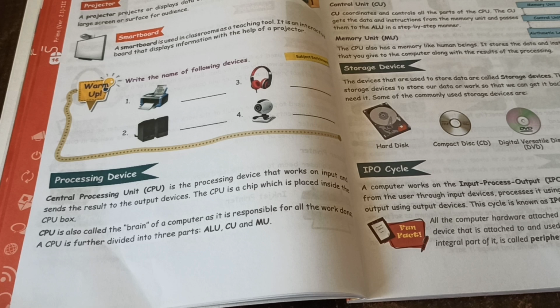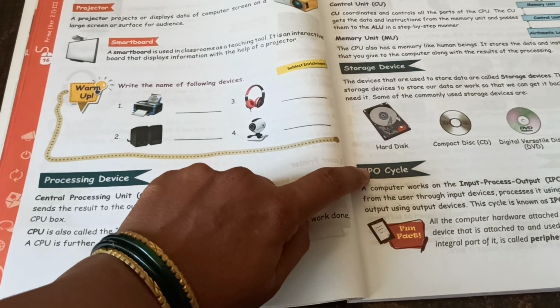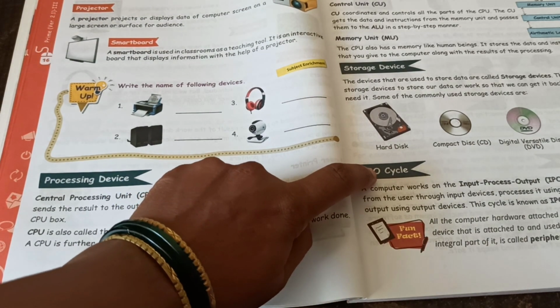Next, IPO cycle. Now we learn about the IPO cycle. A computer works on input, process, output. I means input, P means process and O means output.